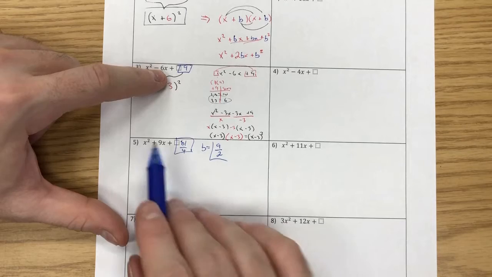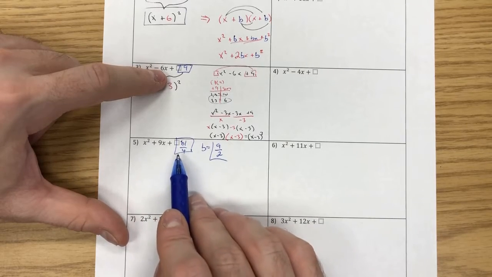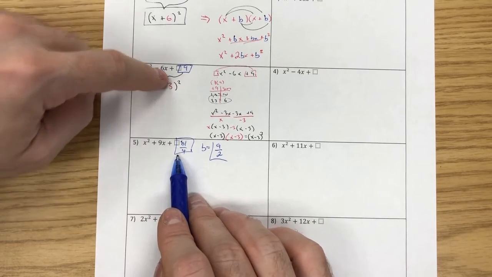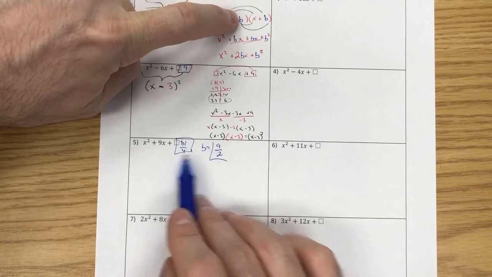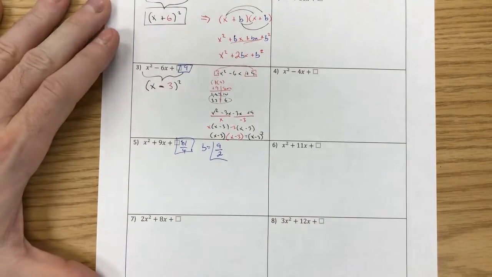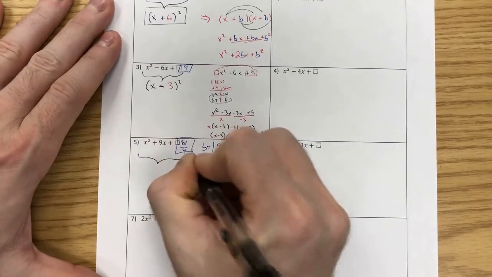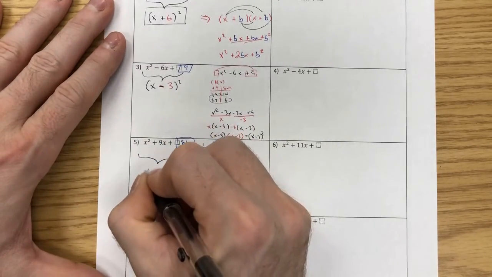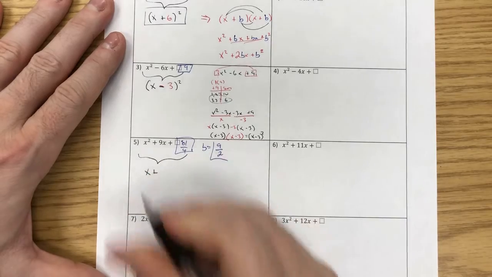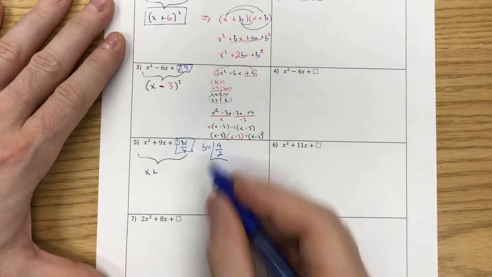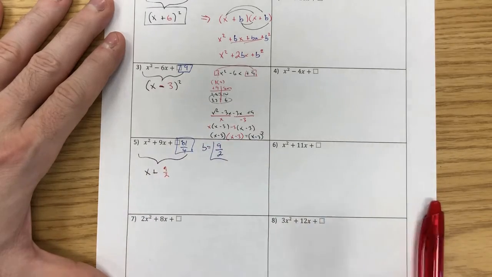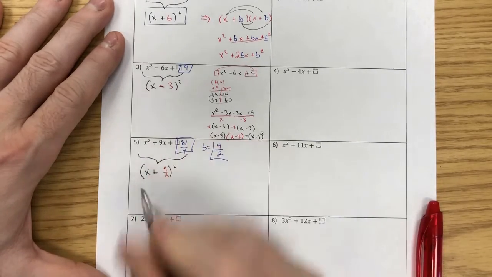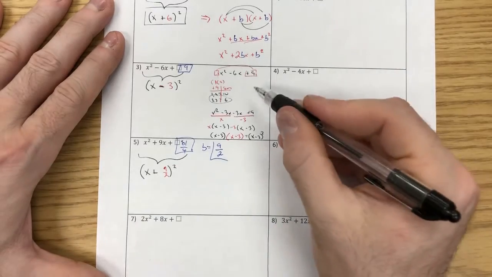Awesome. And so I know if I add 81 over 4, I can factor that down to x plus that. So no math necessary. Actually, we've already done the math, so it's going to be x plus, remember our b of 9 halves? 9 halves squared. We don't need to factor it.